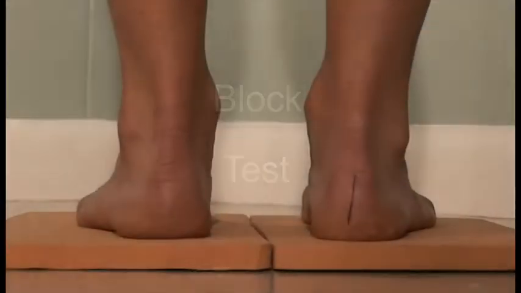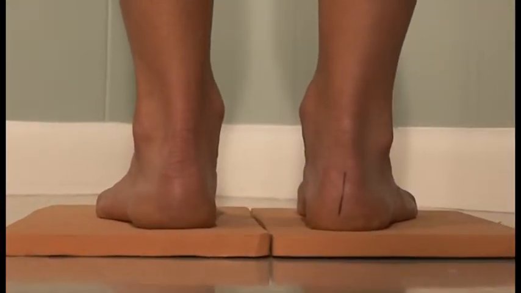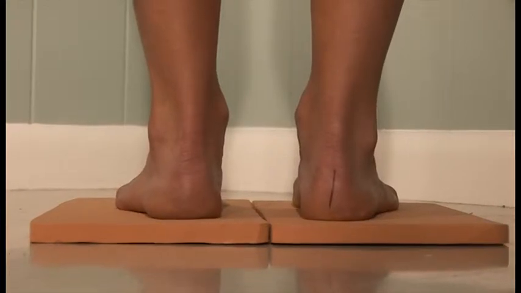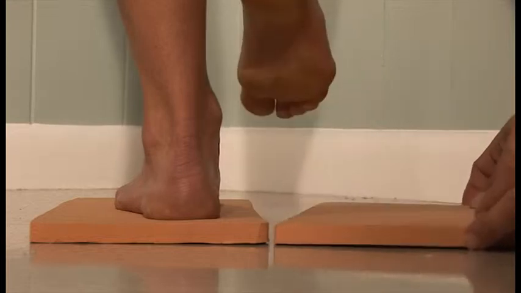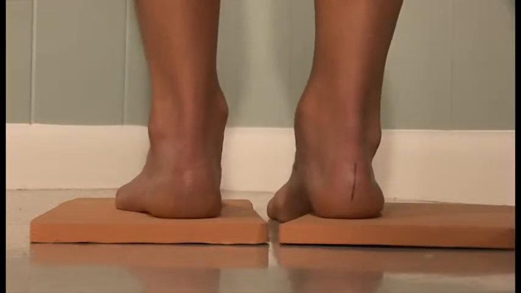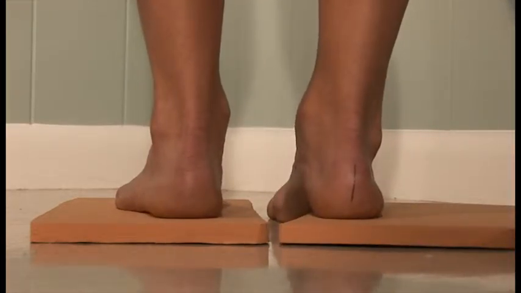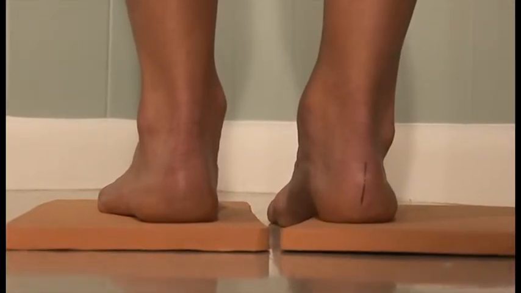Our final test will be to see if the relief of the first ray will result in a better position for the rear foot. We place the patient in a standing position and then put the first ray off the block. As you can see, this improves the rear foot position and indicates that the Hoke orthotic device will assist the patient in assuming a more neutral position during gait.